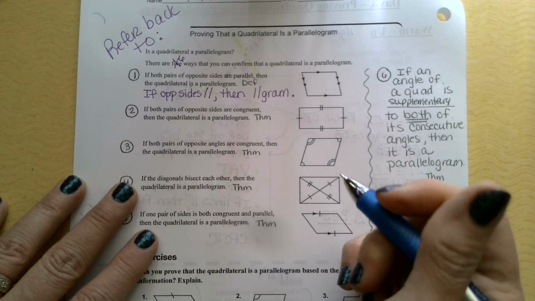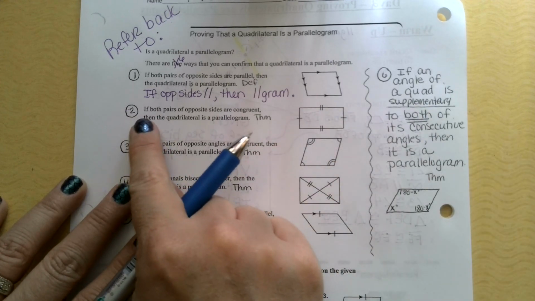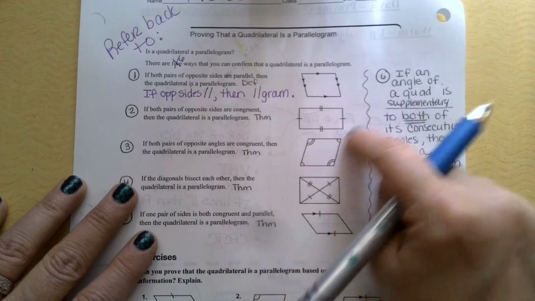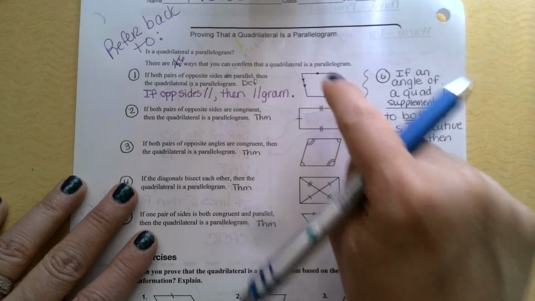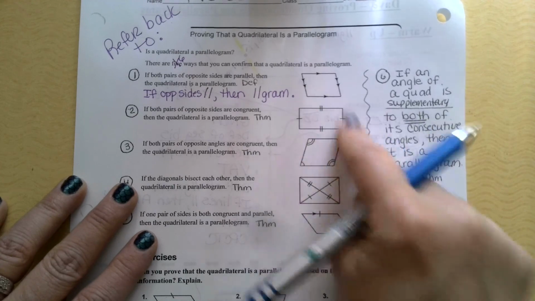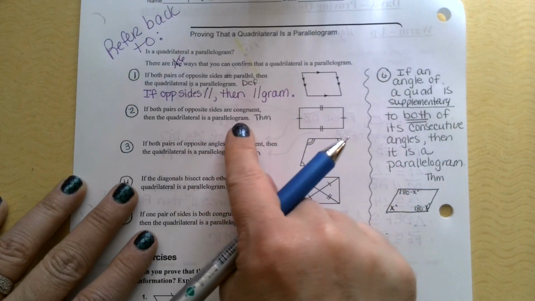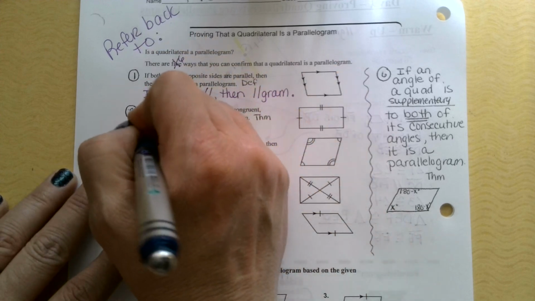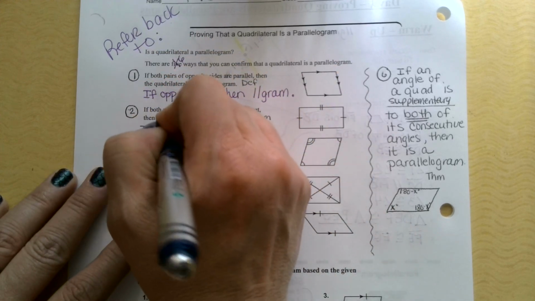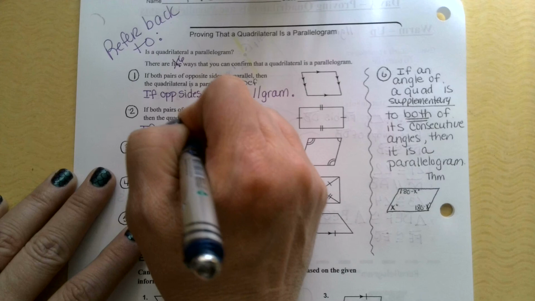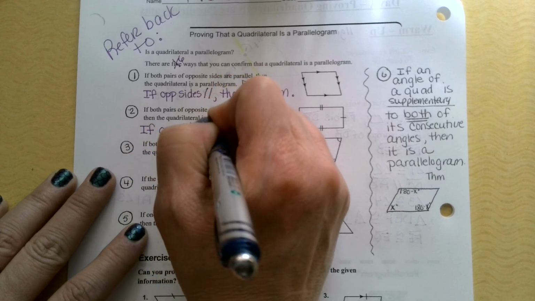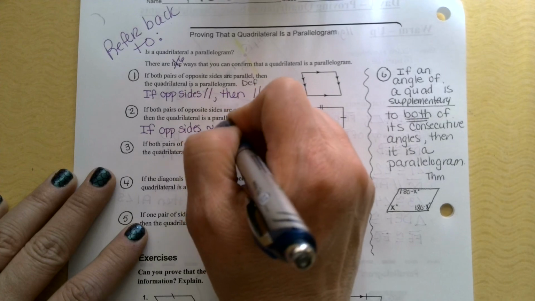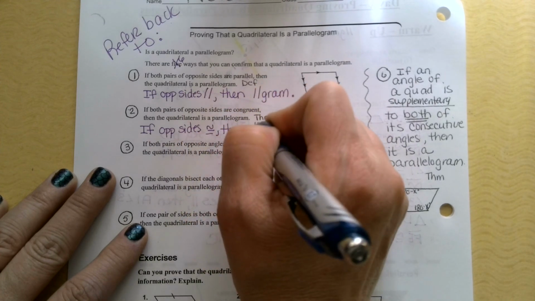Next, if both pairs of opposite sides are congruent, look at the markings. This is the marking for parallel. This is the marking for congruent. Then you have a parallelogram. This is actually the converse of a theorem. So if opposite sides are congruent, feel free to use words if you want, then you have a parallelogram.